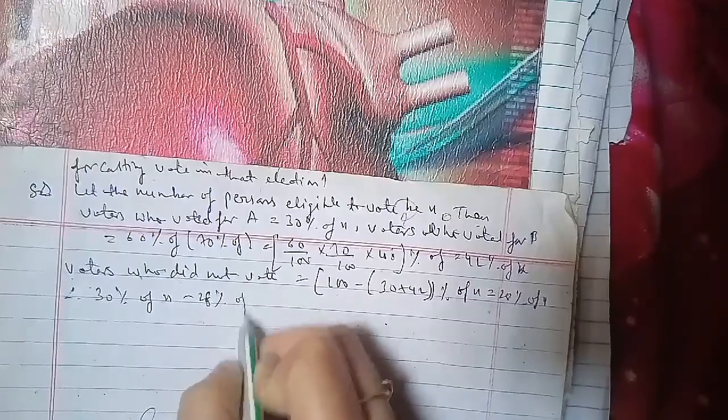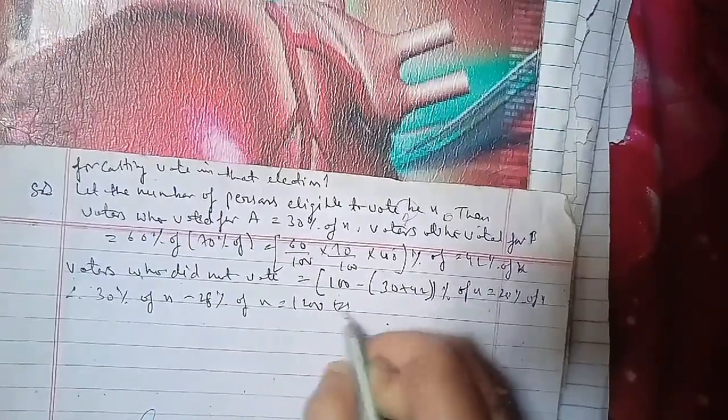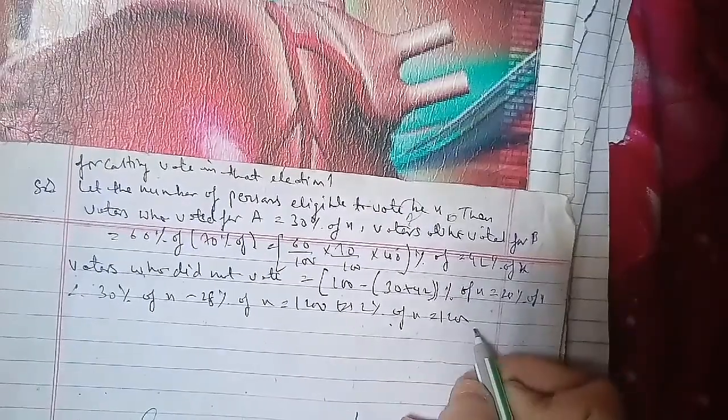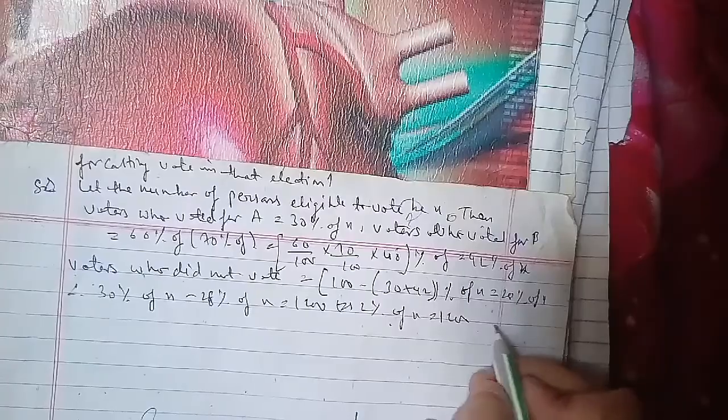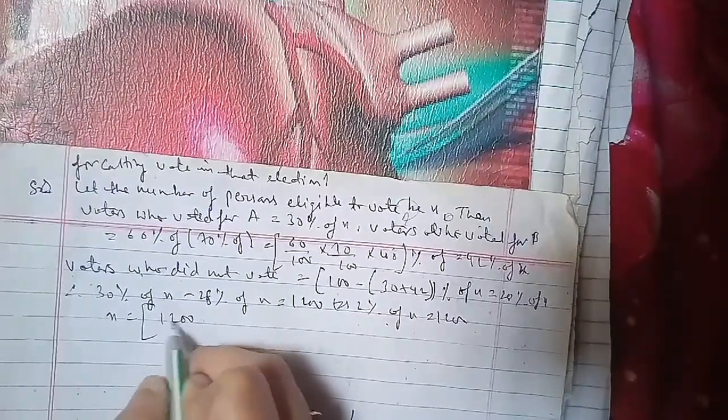So X equals 1200 into 100 upon 2, which is equal to 60,000. That we have as the answer here.